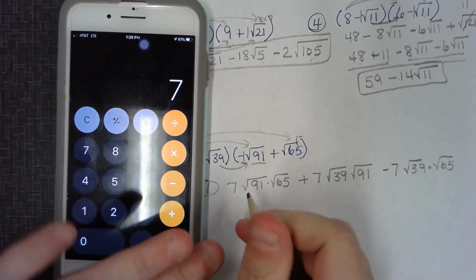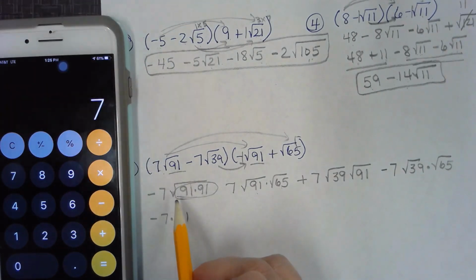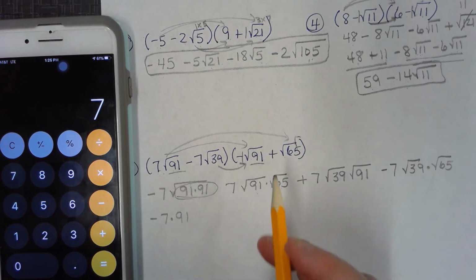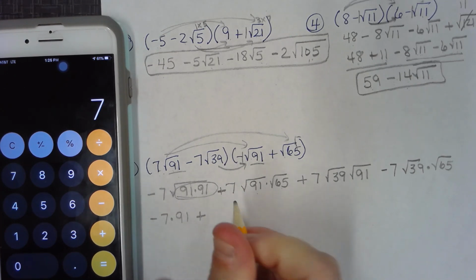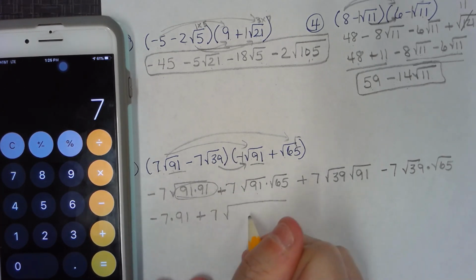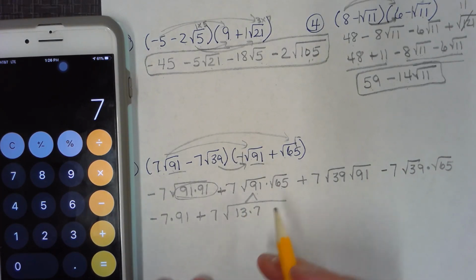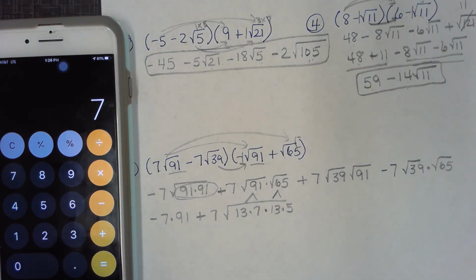All right, so this is going to be, and I should have done this, this is going to be, let's see, I did 7 square root times this, and then I did 7 square root of 91 times, yes. Okay, so this should have been a plus, and I didn't put my sign there, sorry. All right, so plus 7, and under this square root sign, we're going to have 13 times 7, that's what this breaks into, and those are prime, and then 65 breaks into 13 times 5, okay? This was actually a problem that came up when I was working it.